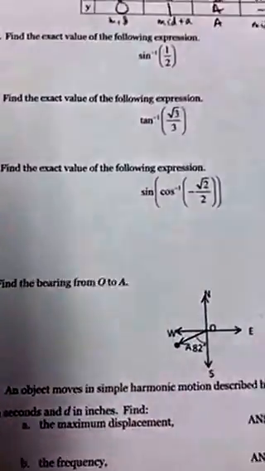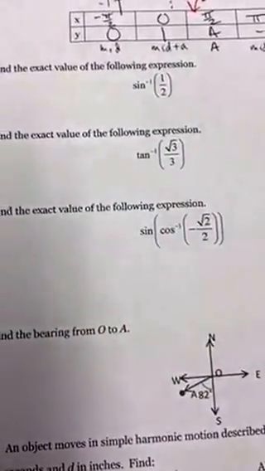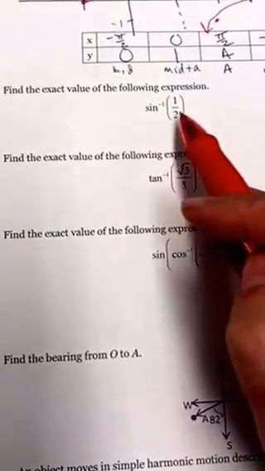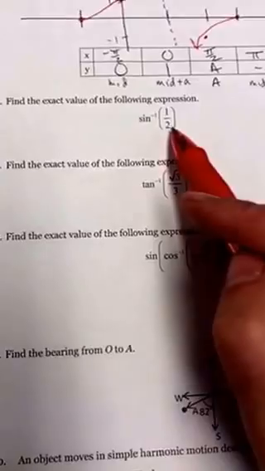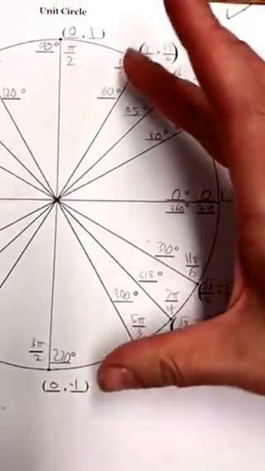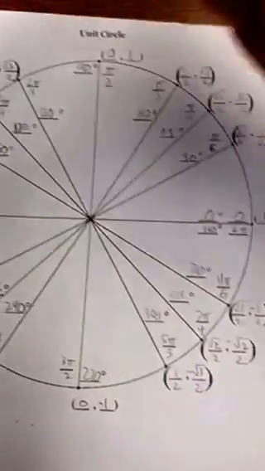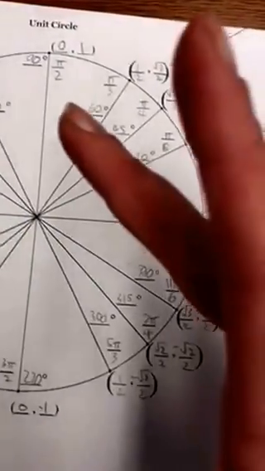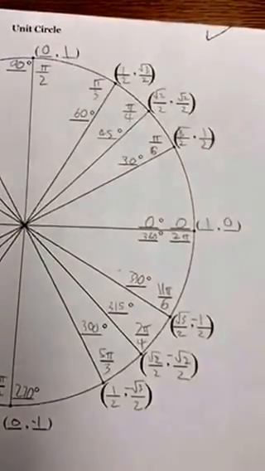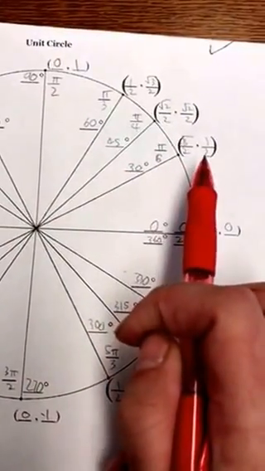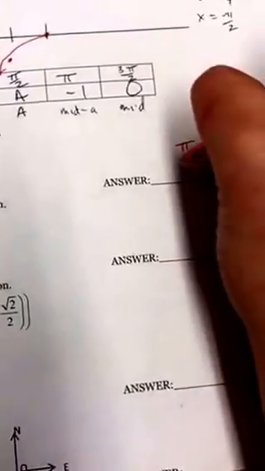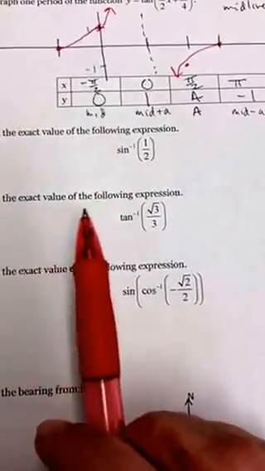Okay, last part. This is the part where we need the unit circle. So we have inverse sine, which means where on the unit circle is sine 1/2. And remember, for sine, we look here. For tangent, we look here. And for cosine, we look up here. So where on the unit circle over here is sine 1/2? Sine is y, so sine is 1/2 right there at pi over 6. Done.